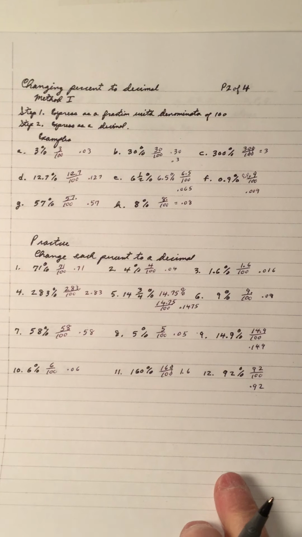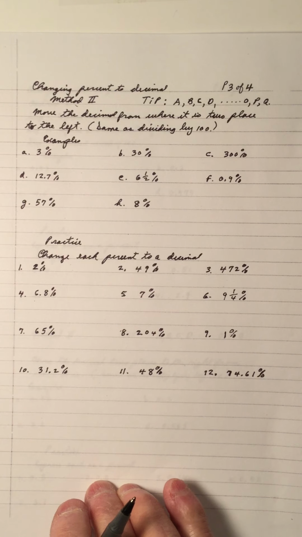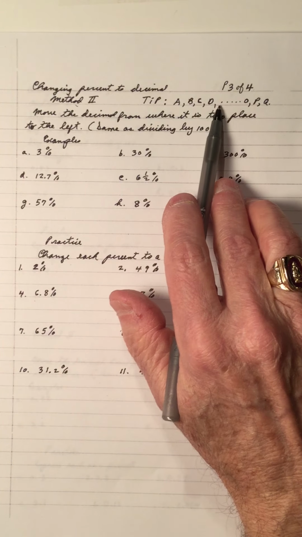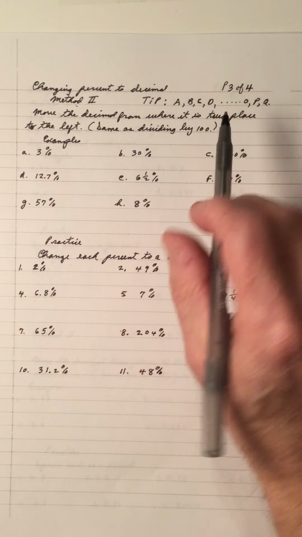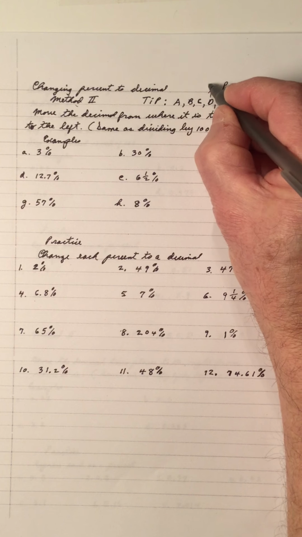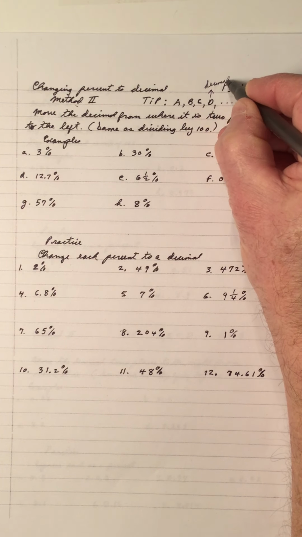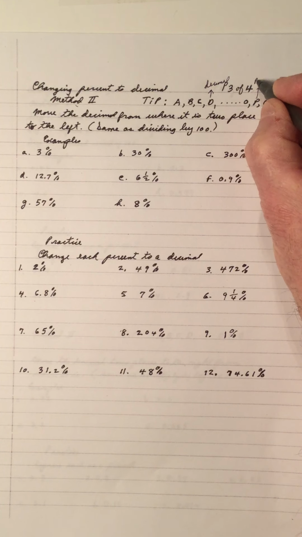Let's try method 2 for changing percent to a decimal. Now method 2, I'll give you a tip. If you look at the alphabet, the D is right there. Let D stand for decimal and P for percent.